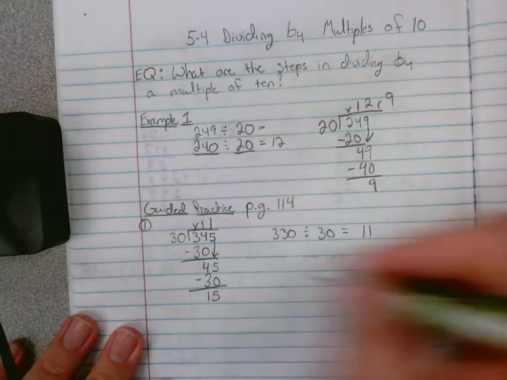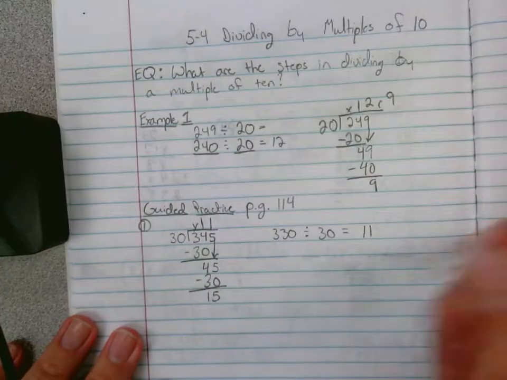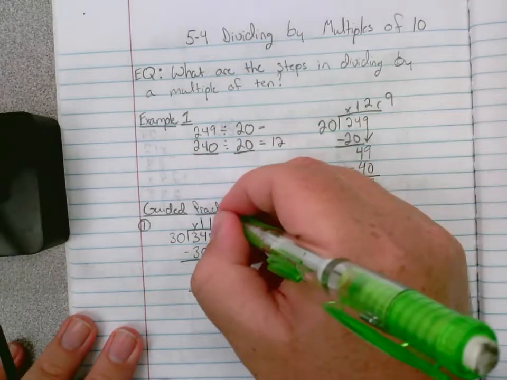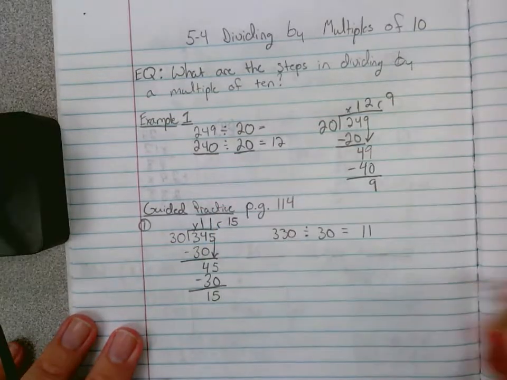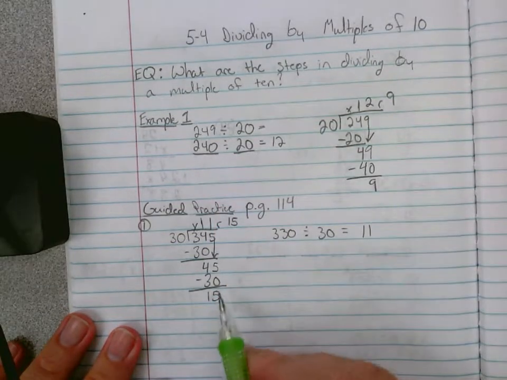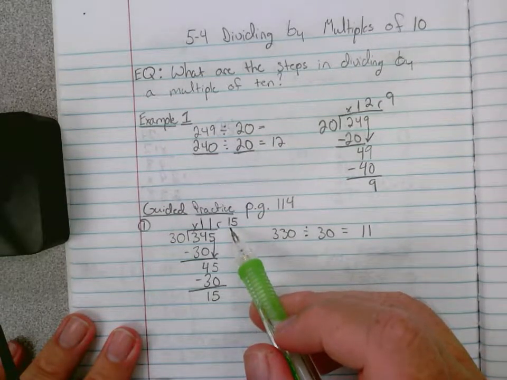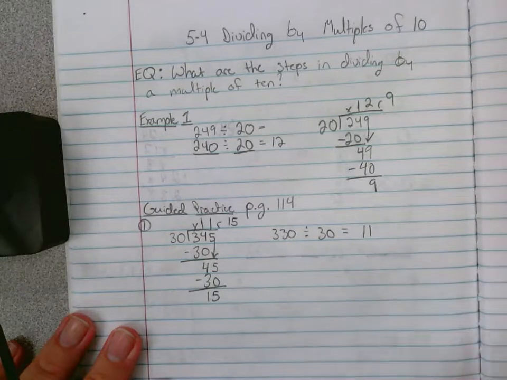So what is our final answer? 11 with a remainder of 15. Don't leave it down here. If you just leave it down here but you don't write a remainder, you got the question wrong when you did all the work right.